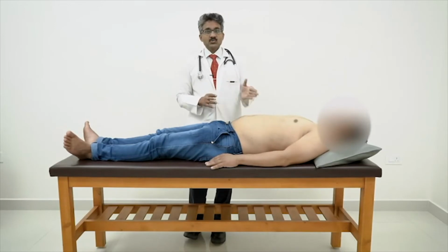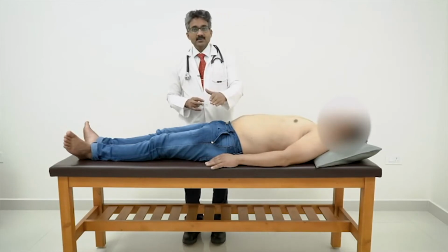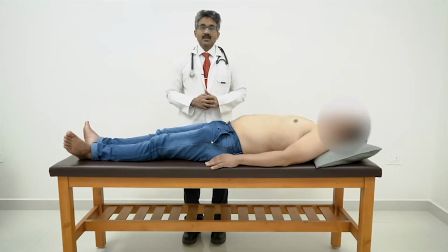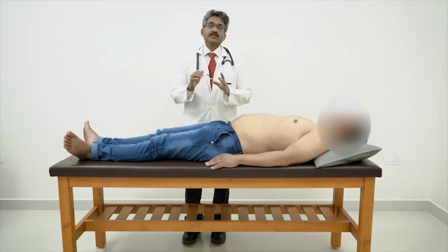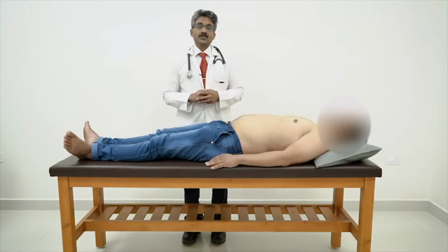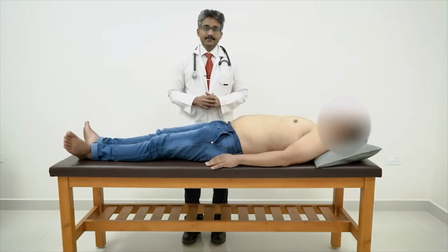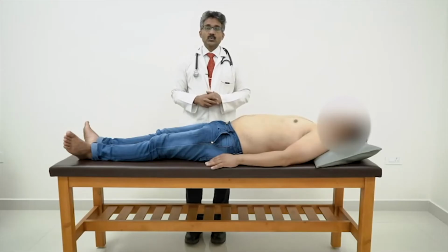Triple rhythm: S1, S2, S3 you may get. That is called ventricular triple rhythm. S1, S2, S4 you may get because of atrial contraction, that is atrial triple rhythm. If you get all of S1, S2, S3, S4, it is like a horse gallop, so a gallop rhythm you may get. This is about S1, S2, S3 and S4.